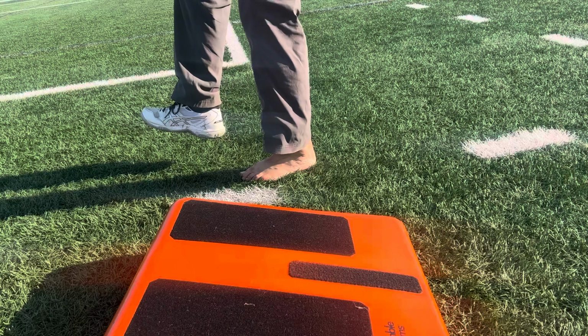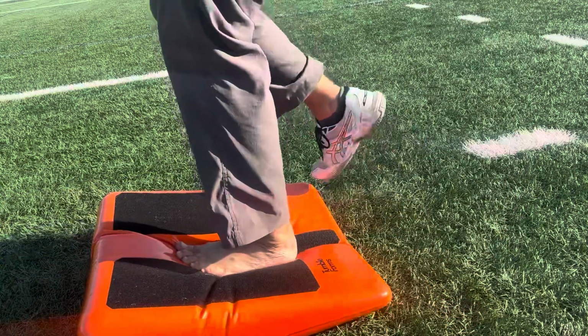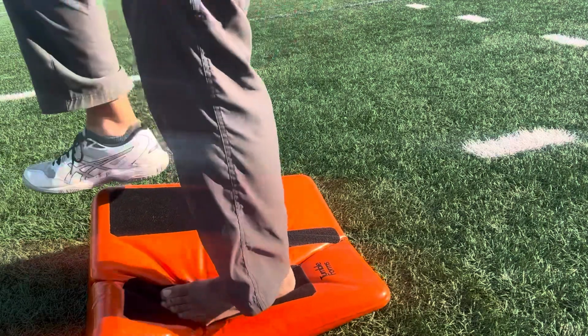I can balance with one bare foot on the turf. I can go to a cushiony surface and attempt to balance with one foot on the uneven cushiony surface. I can also go to the sand, and the receptors in my skin are going to sense a different surface material. And because of that, my brain must adjust to this different sensation.